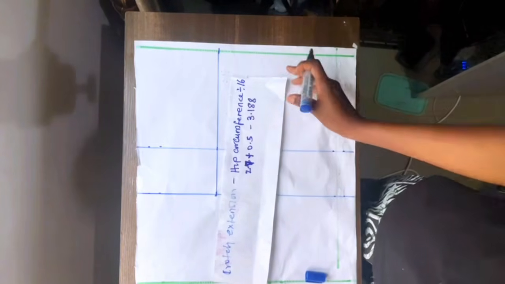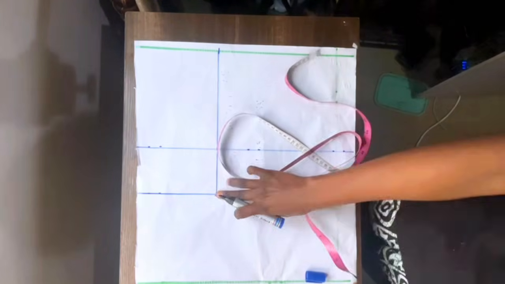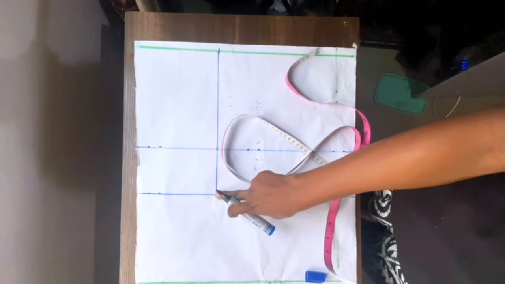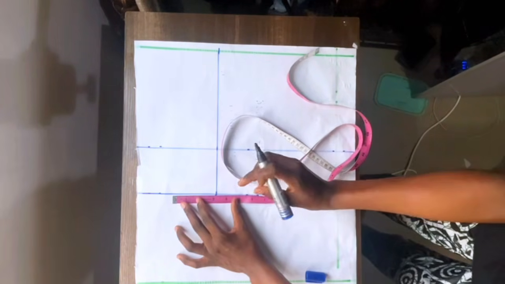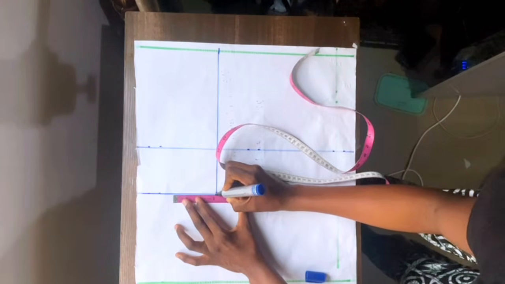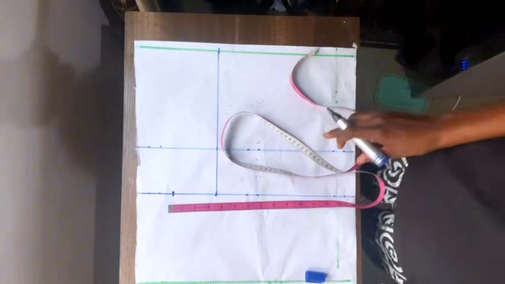So start measuring yours like this. Hip circumference, this is the standard hip circumference divided by 16. Now, it's from this hip that we've measured here that I'm going to mark the extension from. So it will be 3.1. See, it's very, very particular. That's why I'll ask you to use pencil. So mark this extension like this.